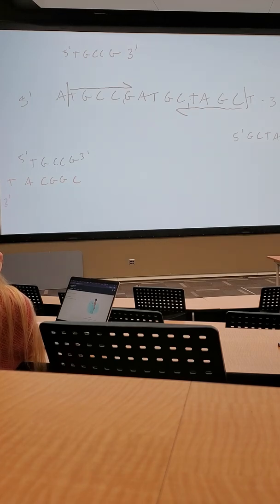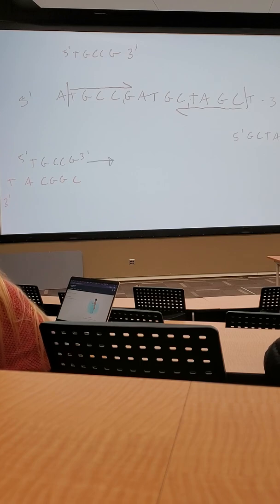It's the reverse complement, the antiparallel strand of the one I gave you in the question. This primer is going to prime this way, synthesizing from 5' to 3'.